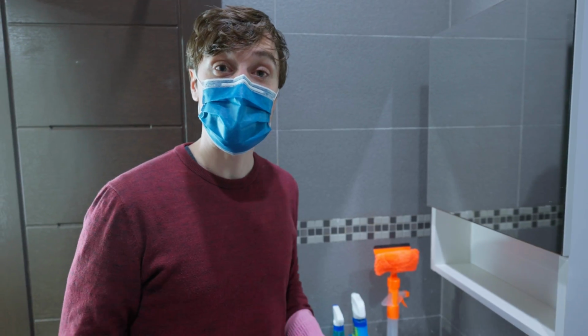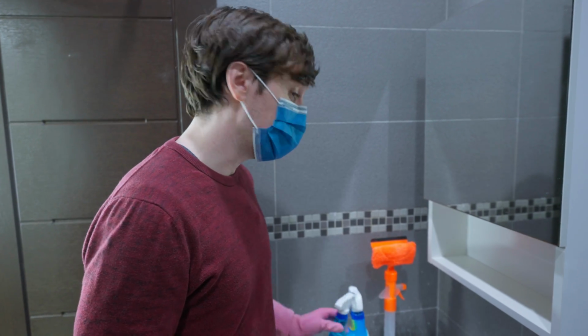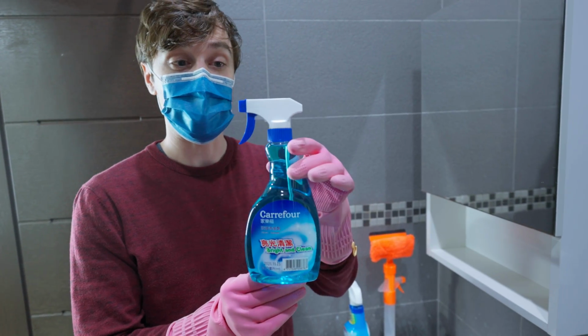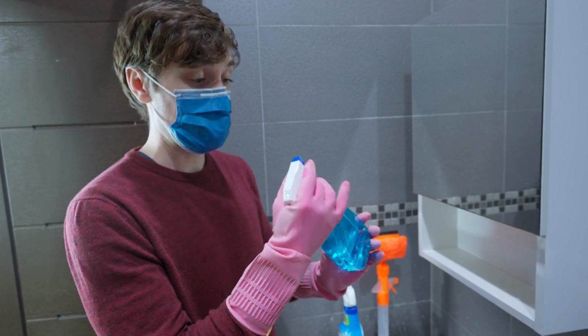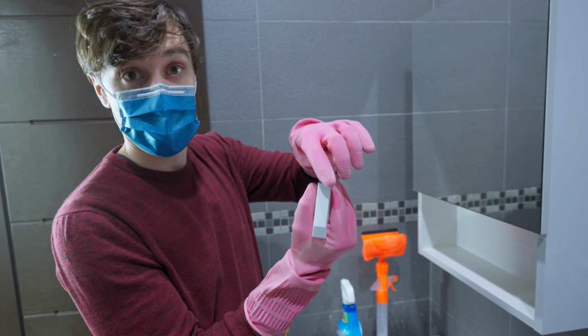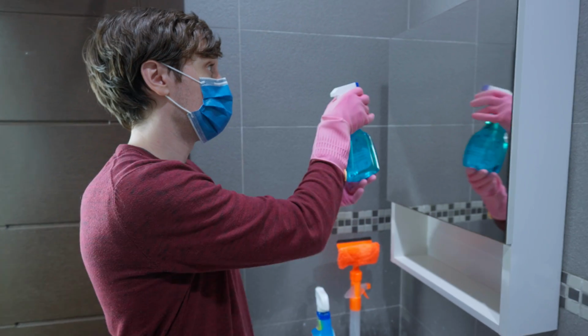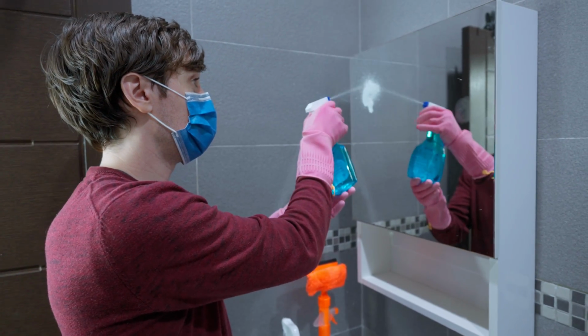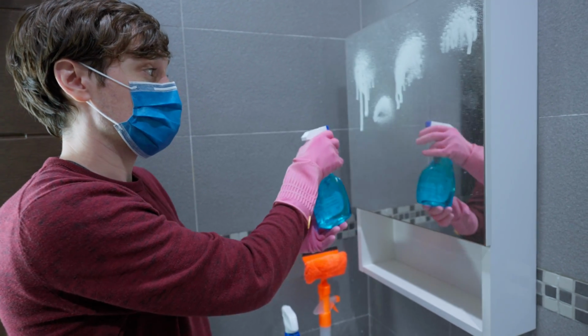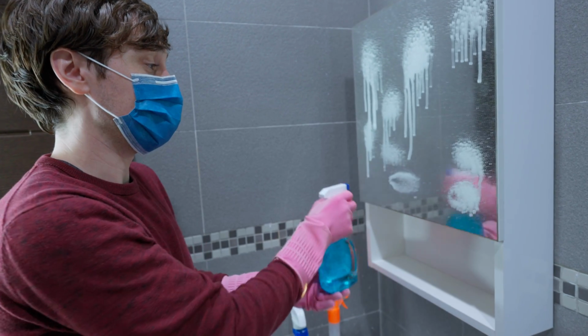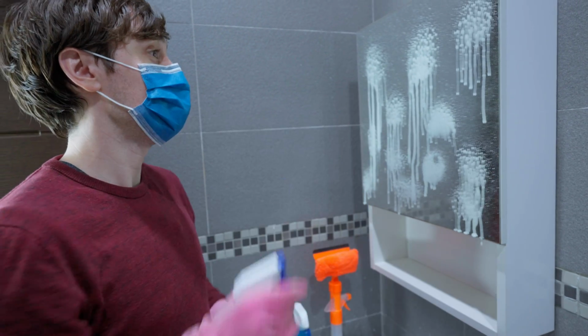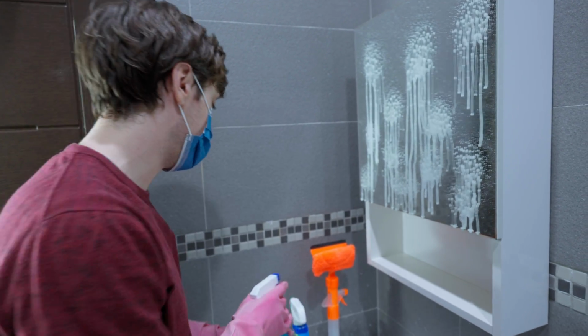Now I'm going to clean the mirror. For this, I need the glass cleaner. So I'm going to make sure the spray bottle is on, and I will spray the mirror. I am spraying a lot on the mirror. That looks good to me.